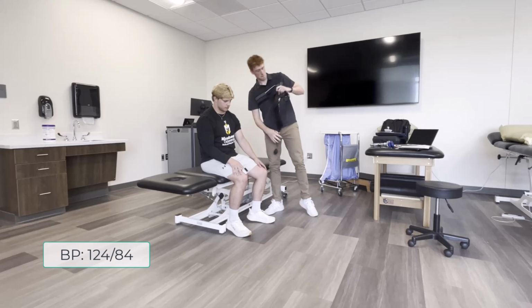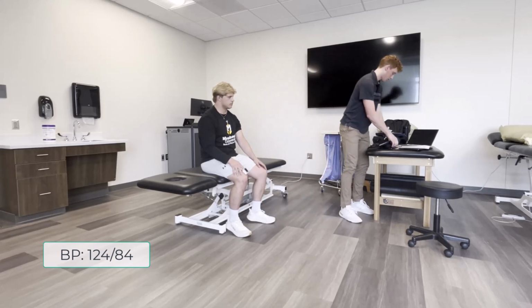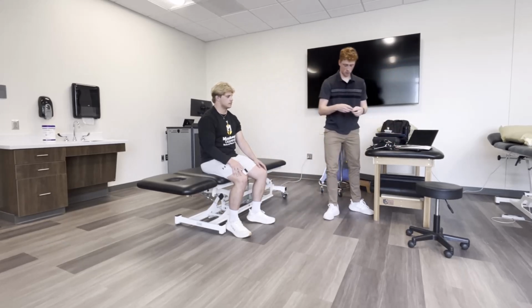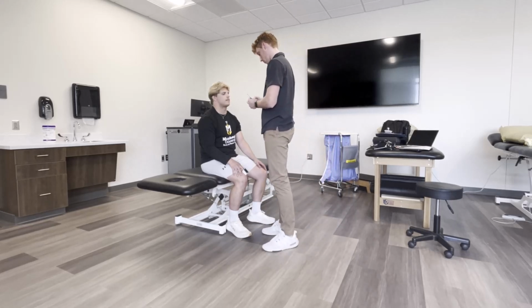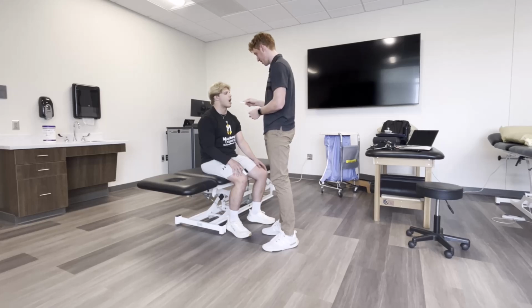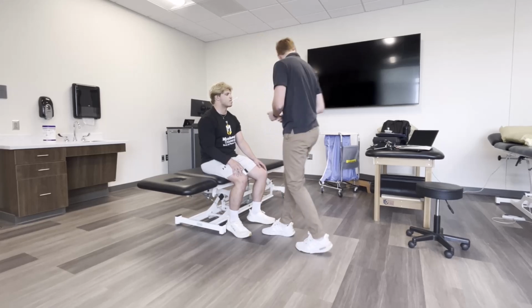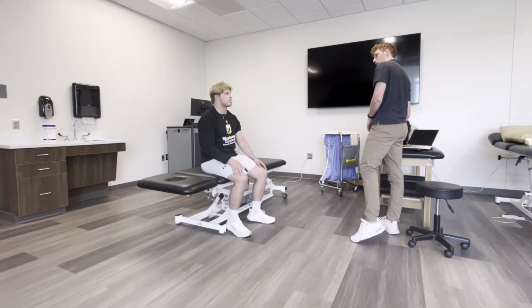Next, a thermometer is used to obtain an oral temperature to help rule out any signs of an infection, and the therapist asks the patient to confirm any known infections at this time. Do you have any infections going on?